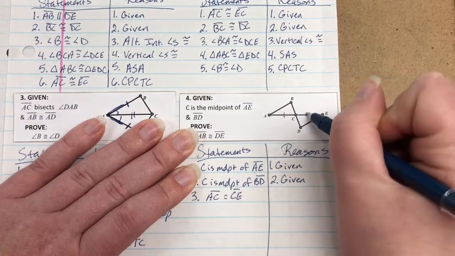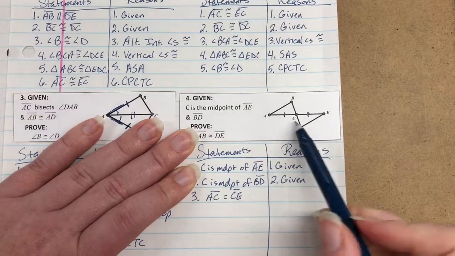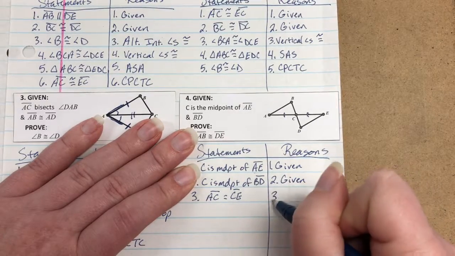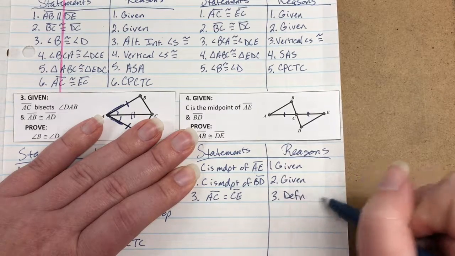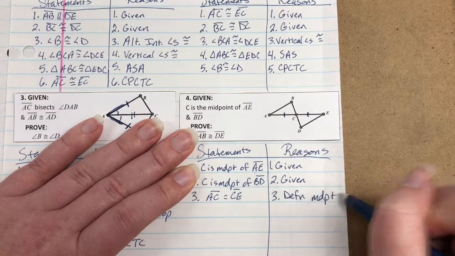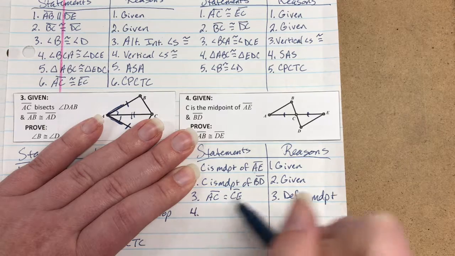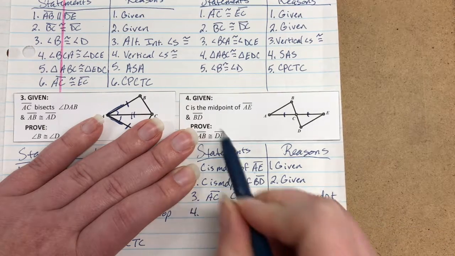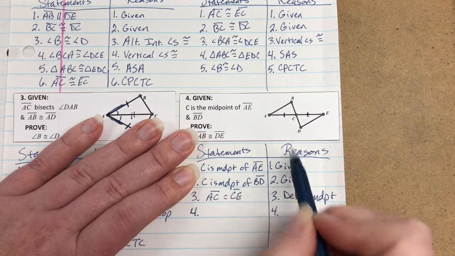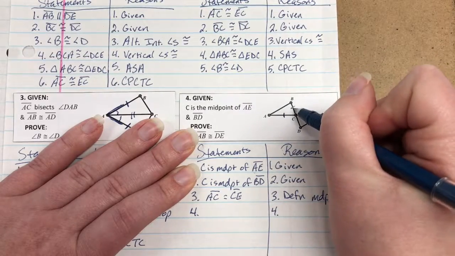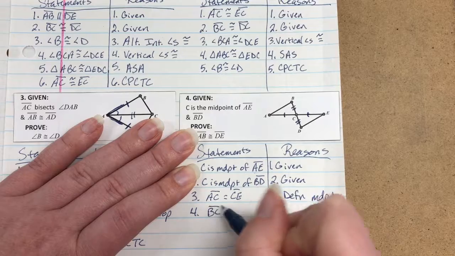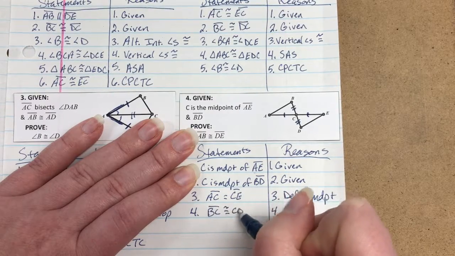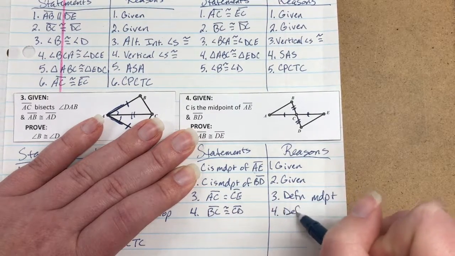So this segment and this segment have to be the same because C had to be in the middle. And this is because of the definition of midpoint. And then we have a similar process for the other side, right? Since C is also the midpoint of segment BD, so I can say BC and CD are congruent by the definition of midpoint.